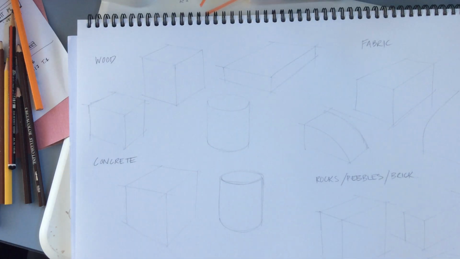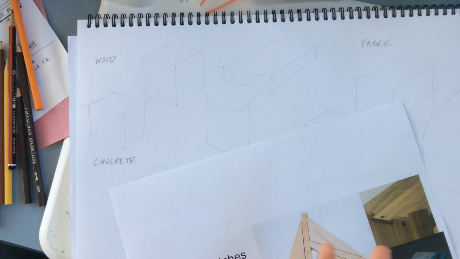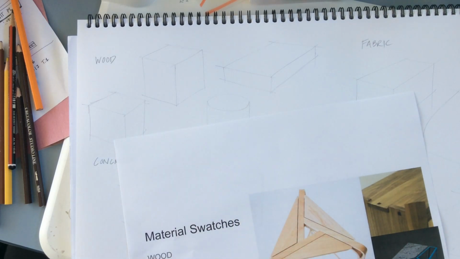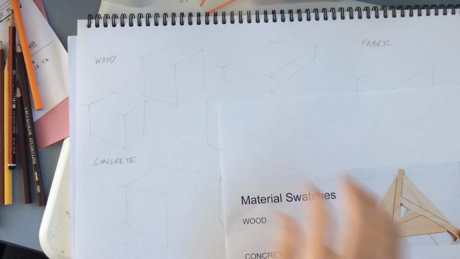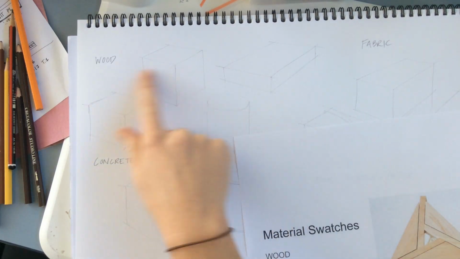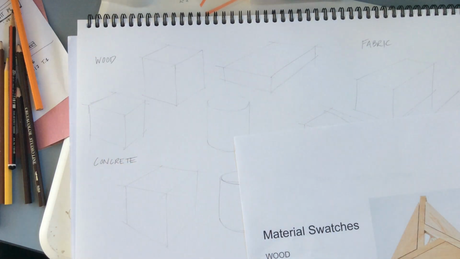Okay, so here are my different shapes. And I'm going to show you pencil, coloured pencil and marker really quickly for each of them. But I'm going to start off with wood here. I've got some different forms here which I'm going to look at.